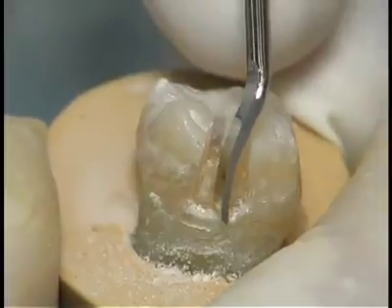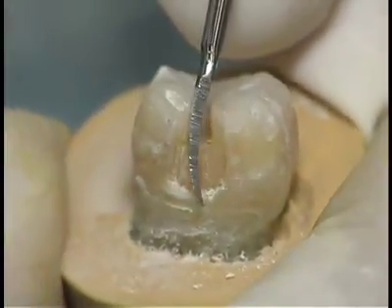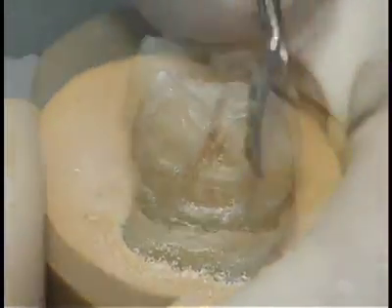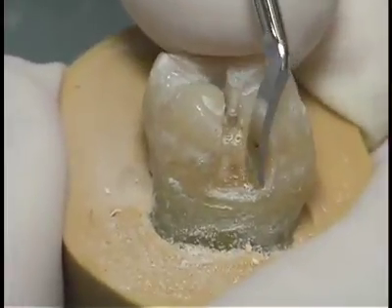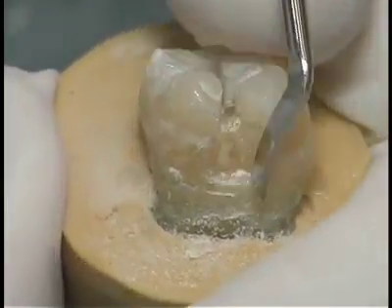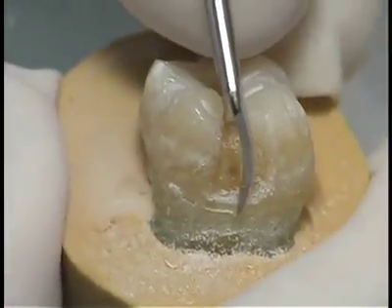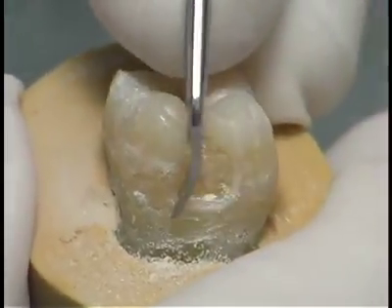Use a gingival margin trimmer for planing the gingival cavosurface margin. By planing, we develop a small bevel and all unsupported enamel is removed.